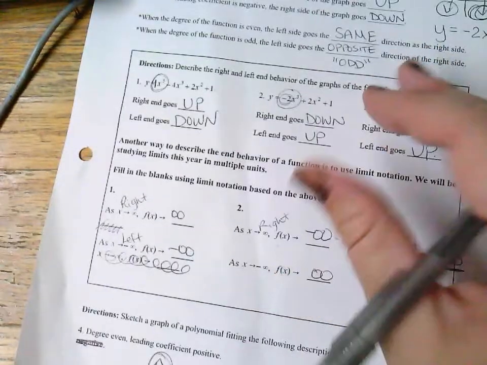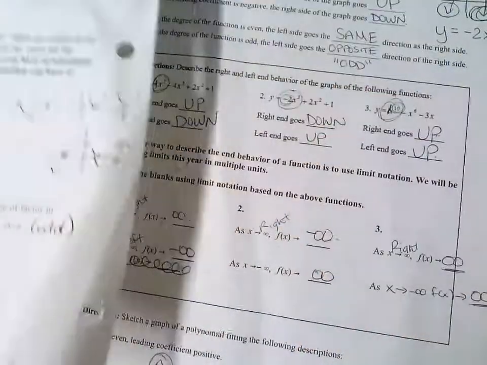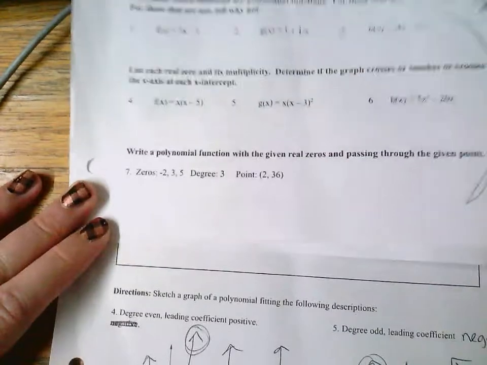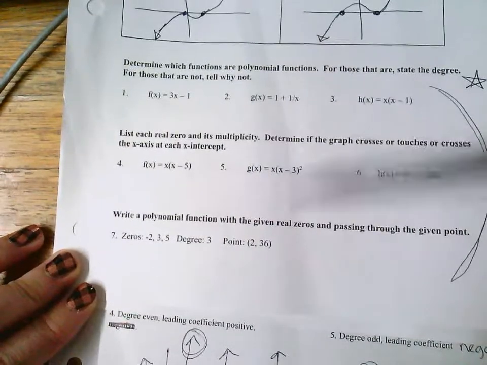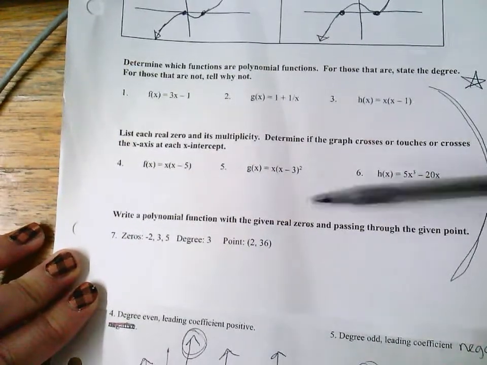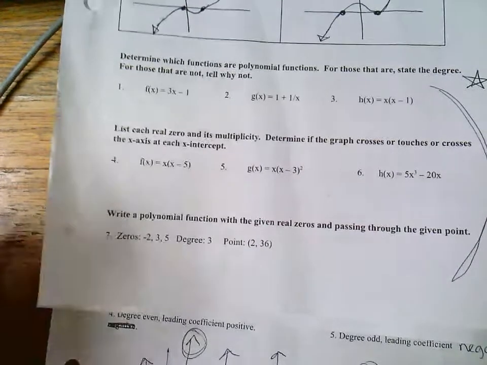You need to turn back a page and complete 1 through 7, and just take a picture of 1 through 7 to submit today through Google Classroom. Thanks.